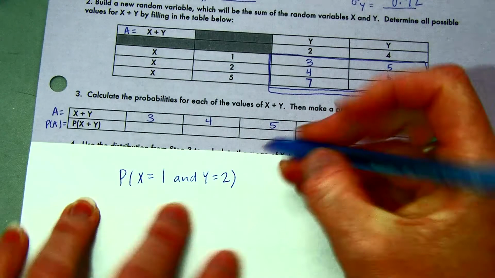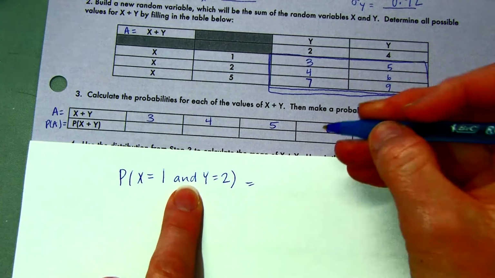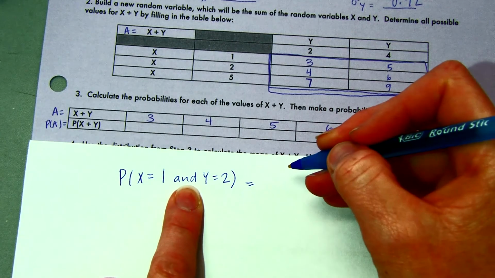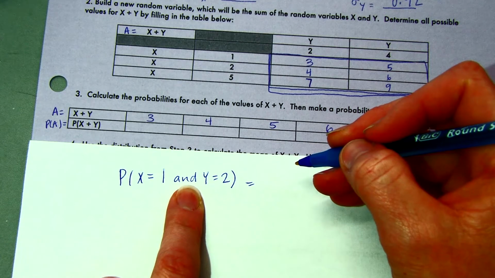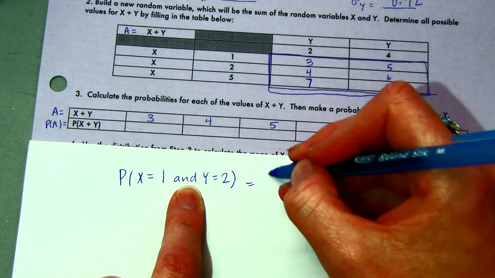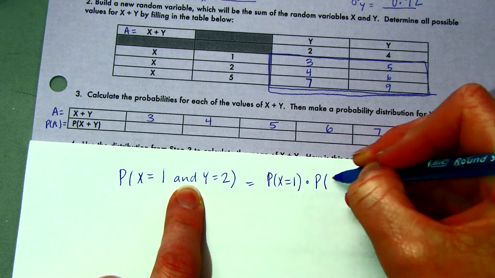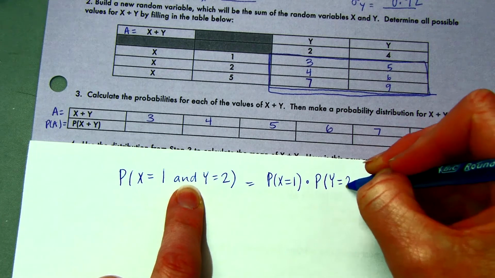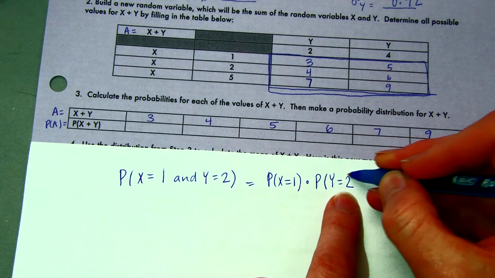Okay, think back to chapter 5 for a minute. If I have an and situation, how do I deal with the probabilities? Does and mean to add or multiply? So this is the probability of x equal to 1 times the probability of y equal to 2. Do I just leave it, or is it y equals 2 given x equals 1?